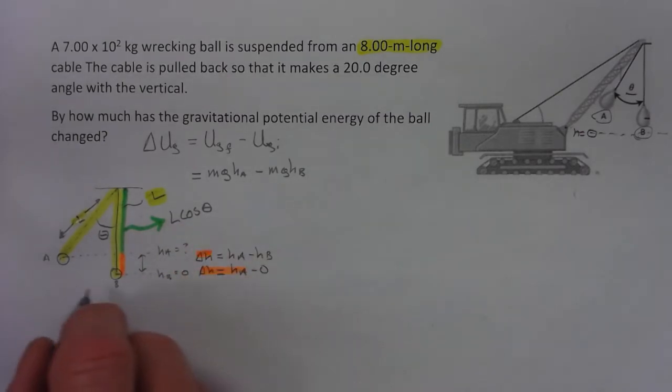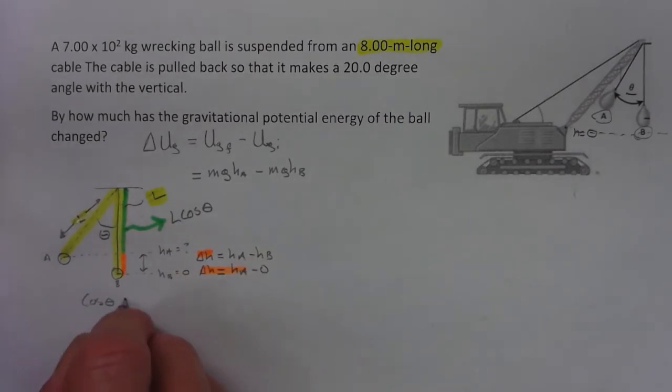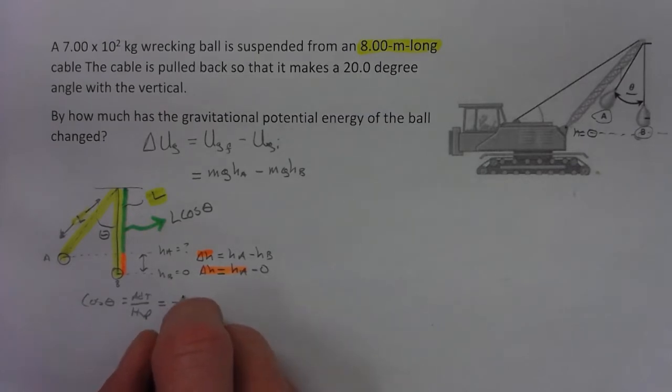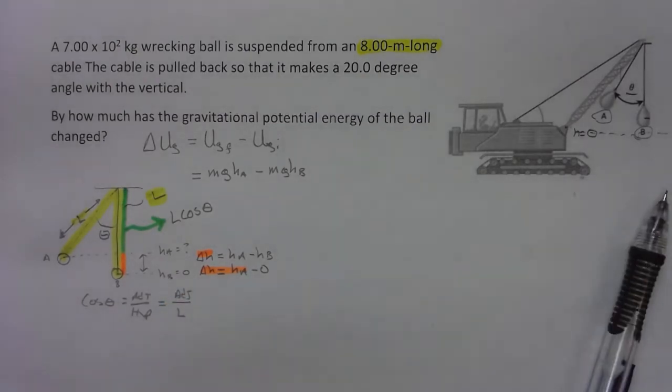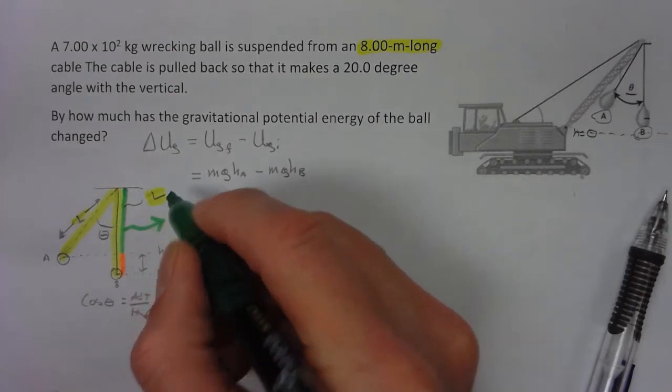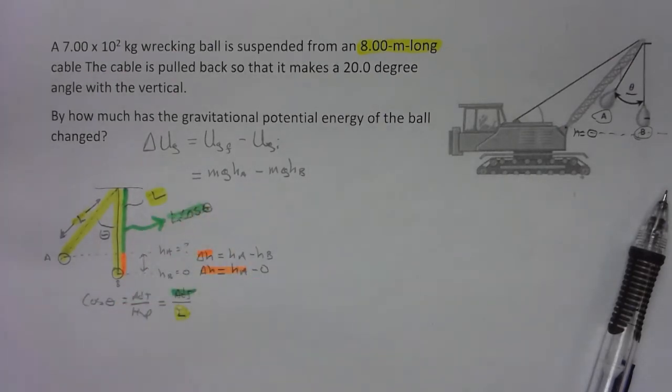And that's because cosine theta is adjacent over hypotenuse, and that is the green part over L. That's the green part over the yellow part. And we can rearrange that for the adjacent side, and we get L cosine theta is what that is.